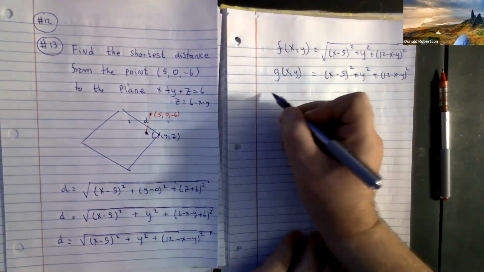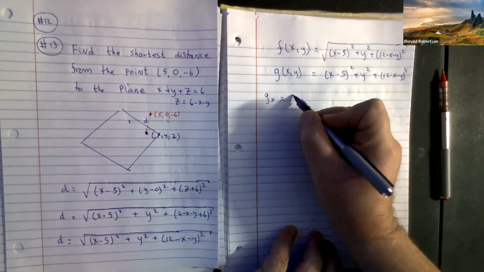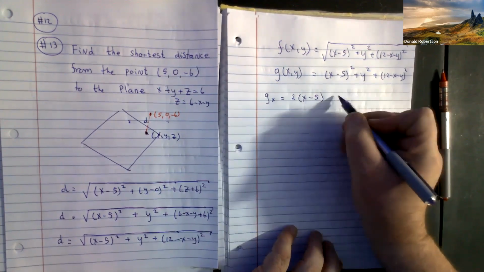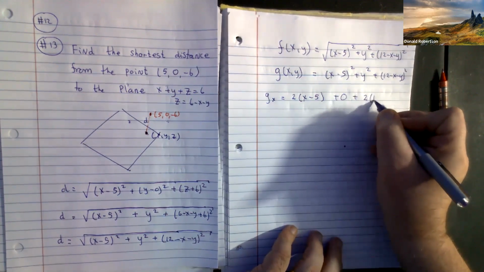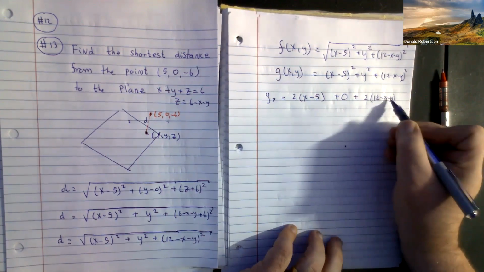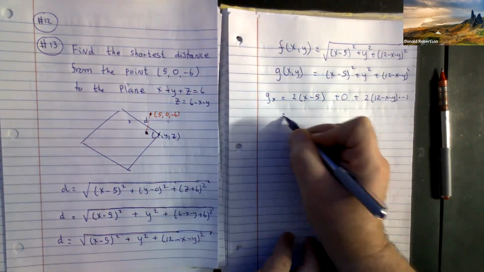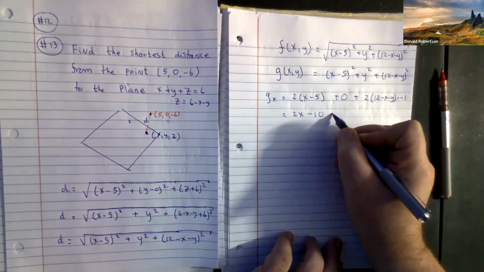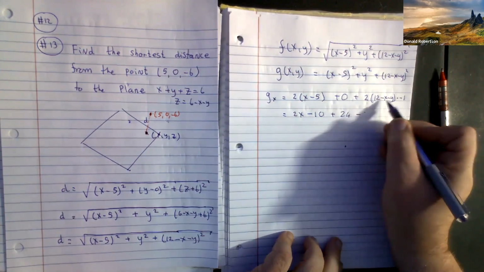So, differentiate with respect to x. Well, that guy gets you 2 lots of x minus 5. That guy gets you nothing. That guy gets you 2 lots of 12 take away x, take away y to the power of 1 times the derivative with respect to x, which is another negative 1. So you get 2x take away 10 plus 24, minus 2 times that.